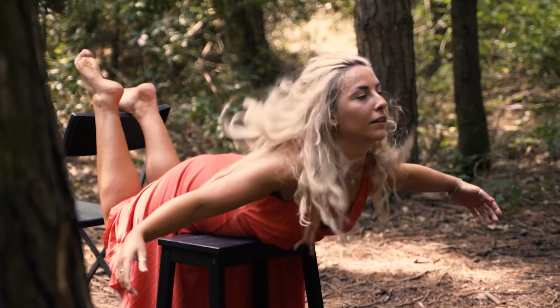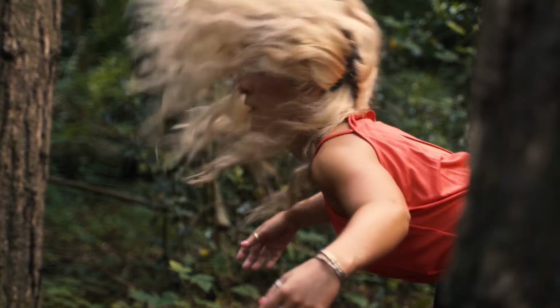Now, the main advantage of this method over the previous one is that because Hannah is less reliant on her balance, she was able to fling her head back just like we did in the first shot, so that we can get a much more convincing result.